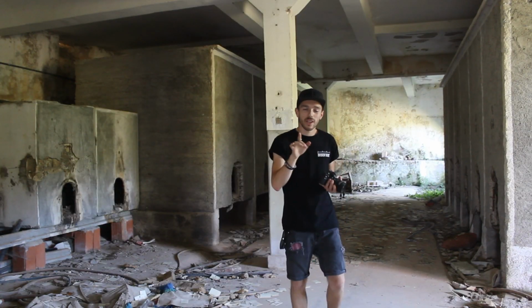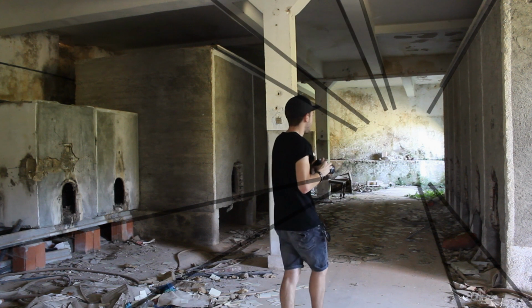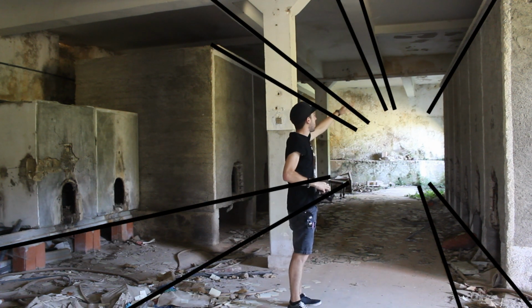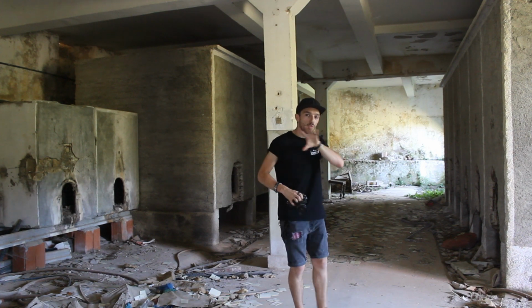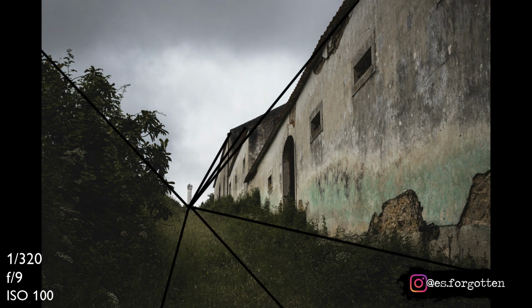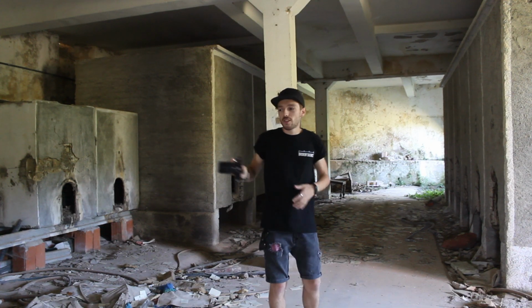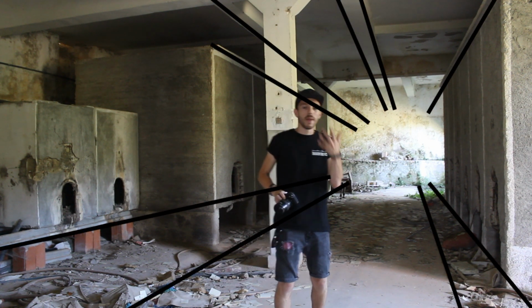I don't know if you can see, but everything in here is leading to that point. Every line is leading to that light, and that helps you read the photo. We read the photo like we're reading text. We start from the right to the left. If you have your point, even if it's on the right or the left side, those leading lines will help you read the photo better.